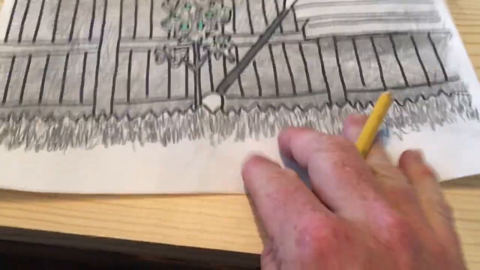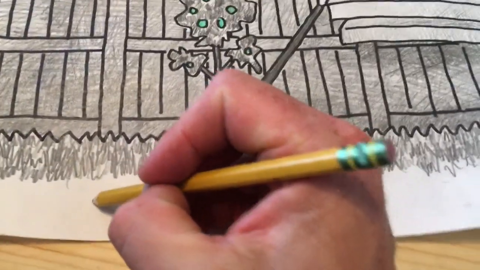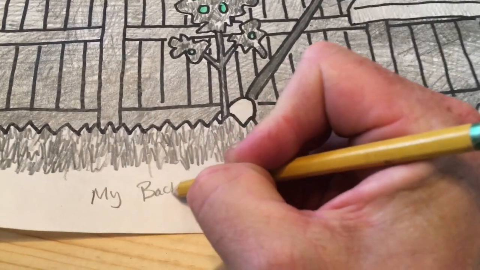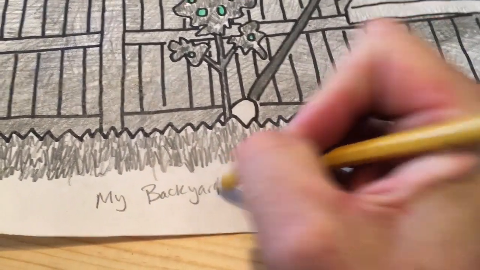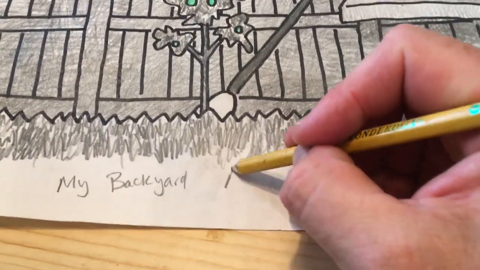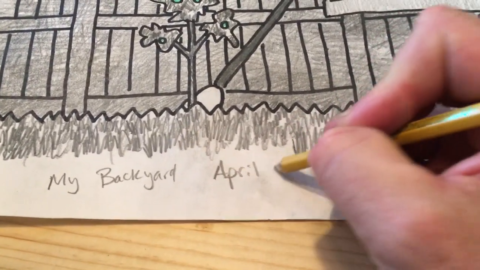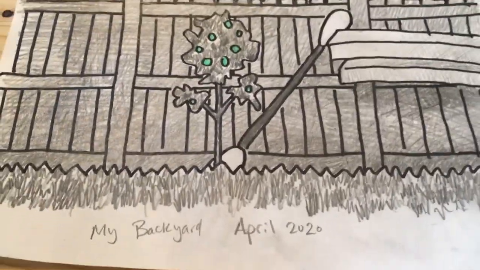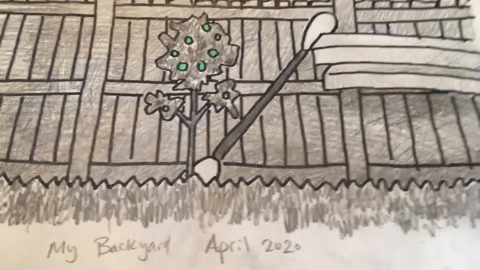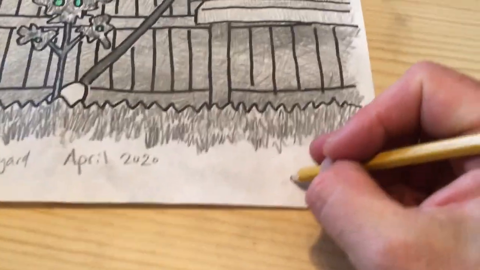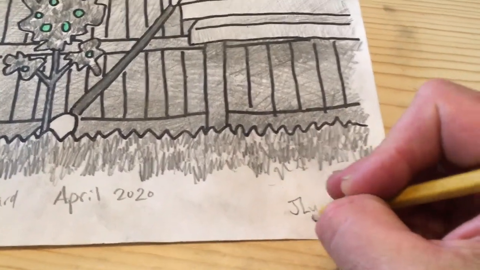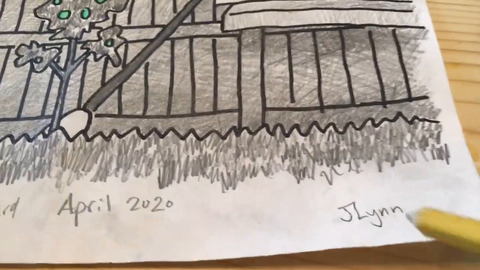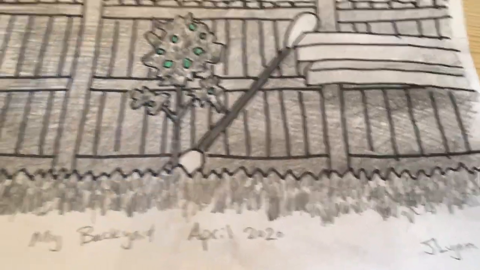So, last thing I want to do is make a little title for it, My Backyard, because this is my backyard. And I'm going to put the date, April 2020, and I'm going to save this in one of my sketchbooks, and it's something I'll always look back on and be like, oh yeah, that's right, I remember those times. There's my signature, J for Jonathan, Lynn because that's my last name.